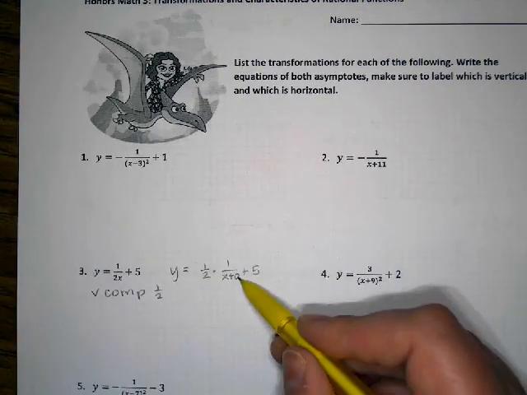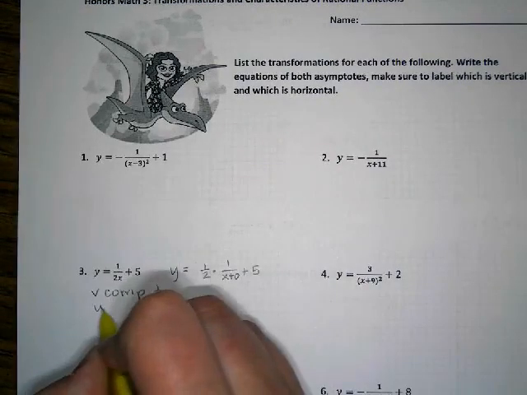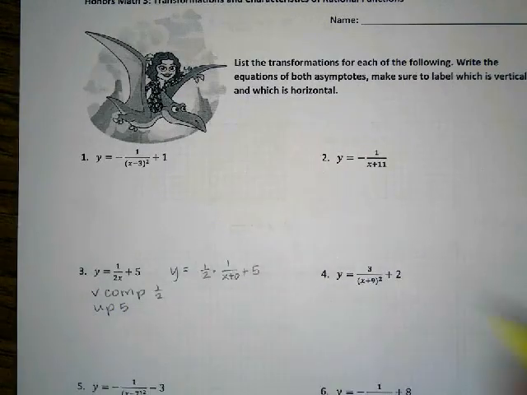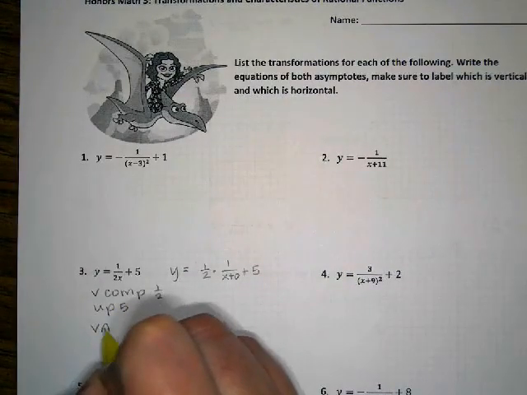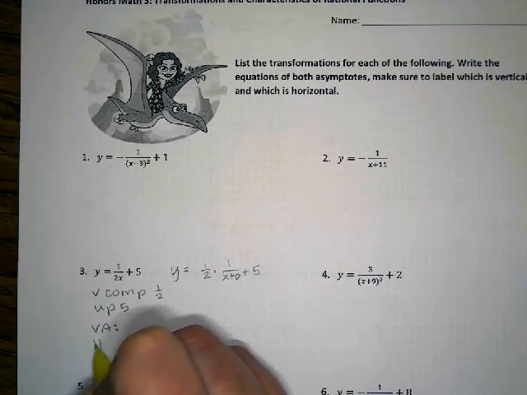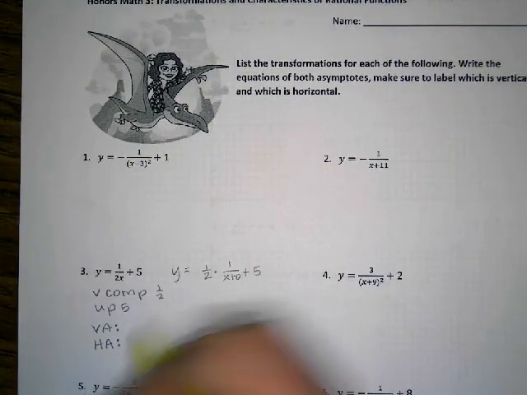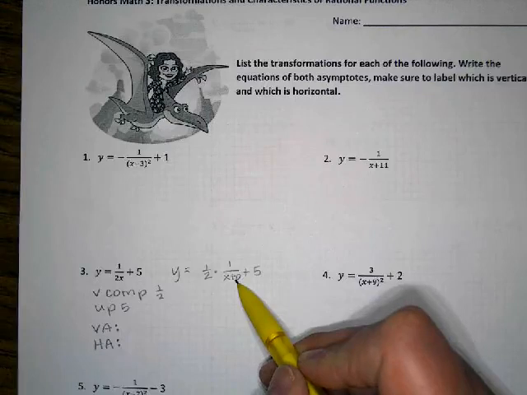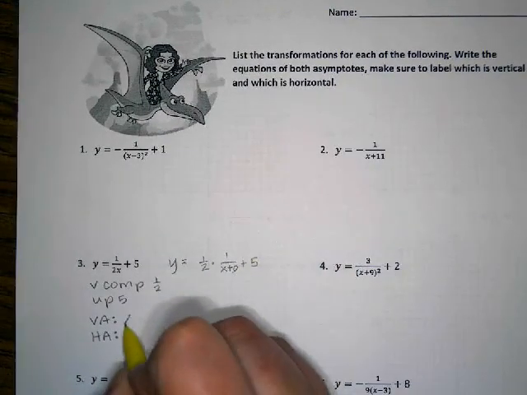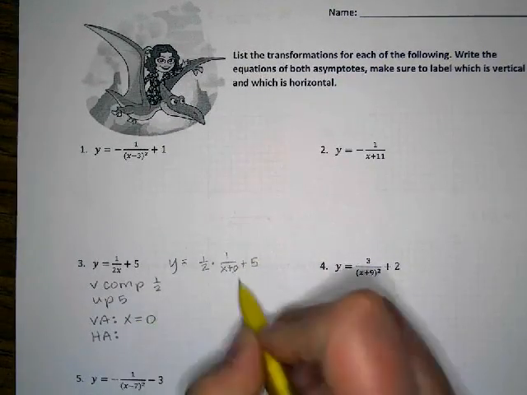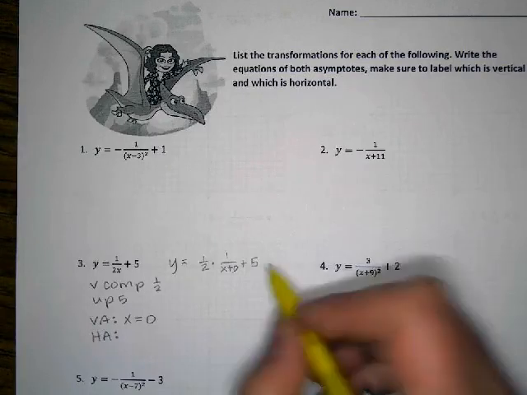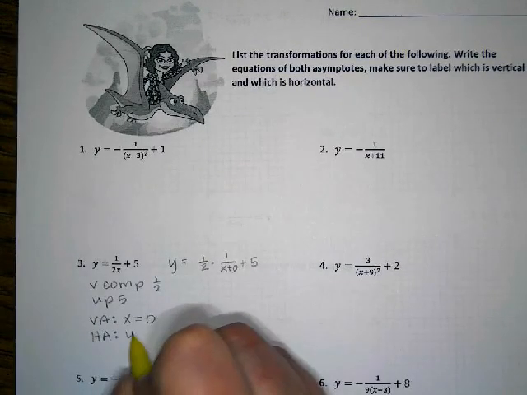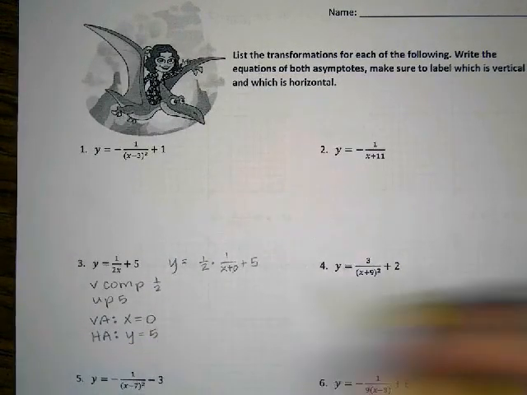The graph doesn't shift left or right at all, and it goes up 5. Then as far as the asymptotes, we have vertical and horizontal. The vertical asymptote is 0, x equals 0, as it comes from the number that's underneath the fraction, and then the horizontal asymptote is y equals 5.